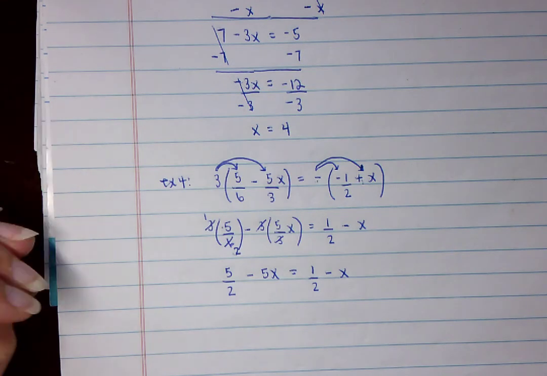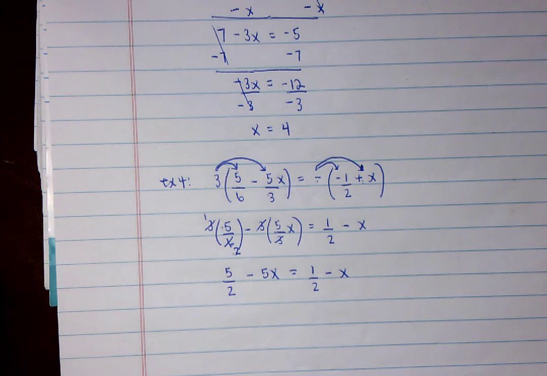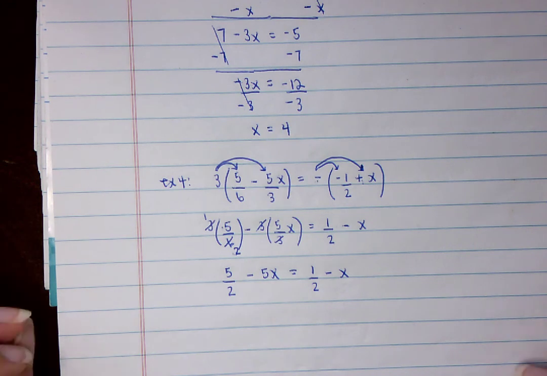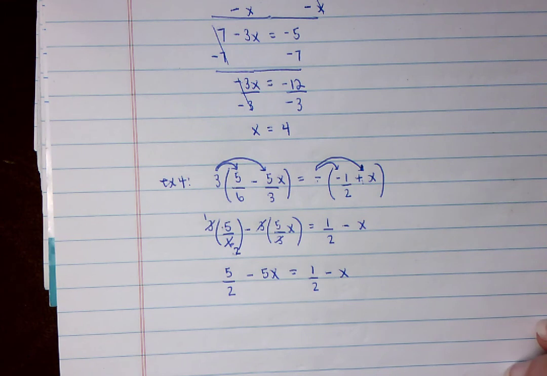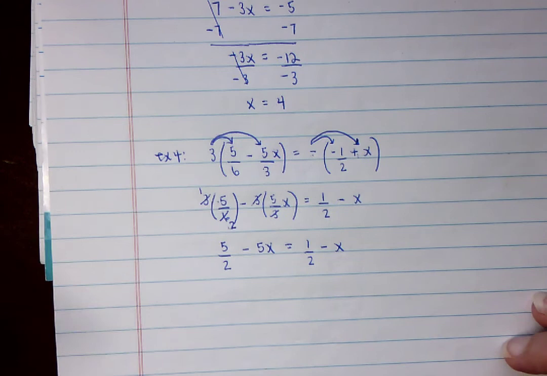Like I said, the book will show you one way where you can decide to get things on the left or on the right. I'll show you that way because it actually works out nicely, but there is one other way to do it by getting rid of fractions, which I might be able to show you later.